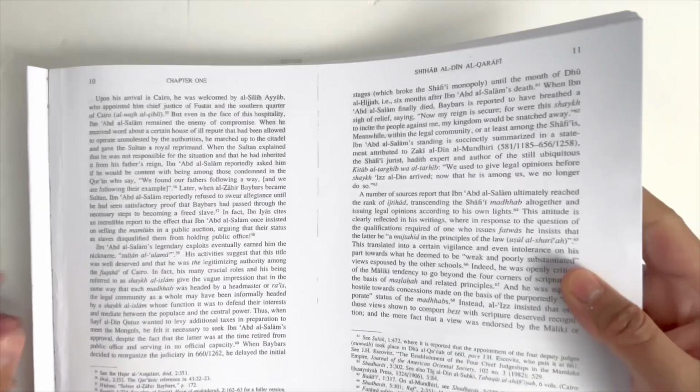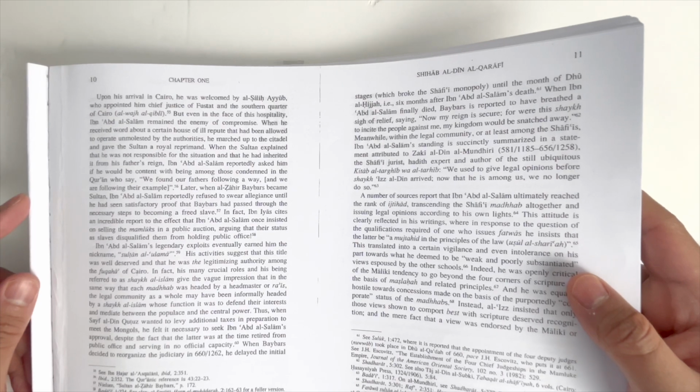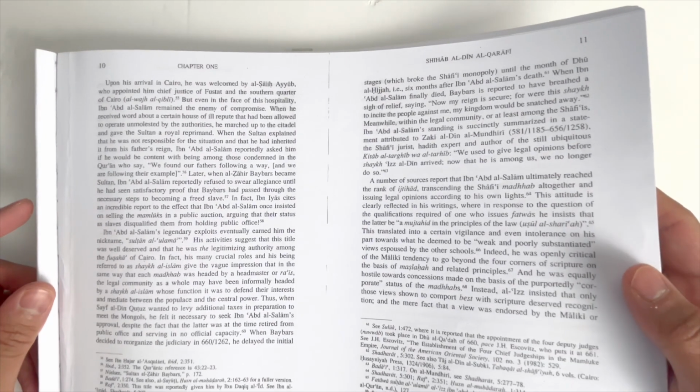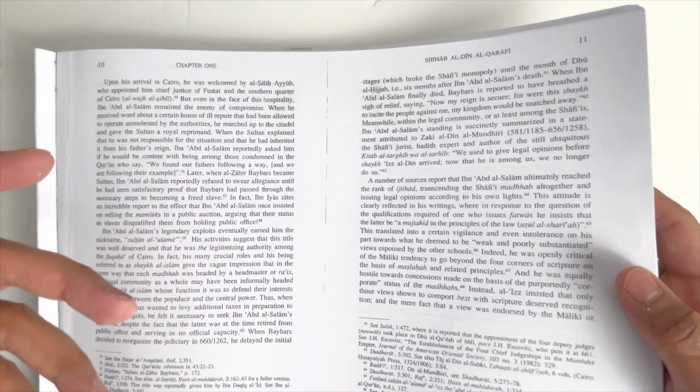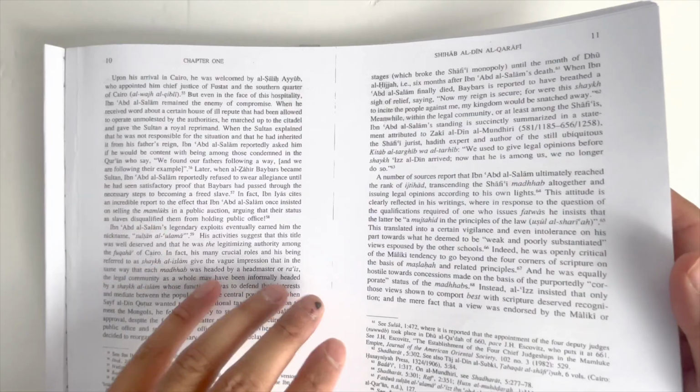Now I want to quickly draw attention to how the author is unique in that he tends to quote original Arabic sources, and it's sad to say this, that it's not very common to see an author regularly quoting original Arabic sources, especially when we read Western academia.